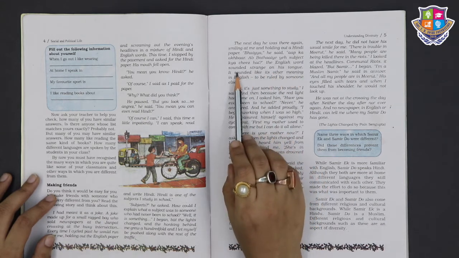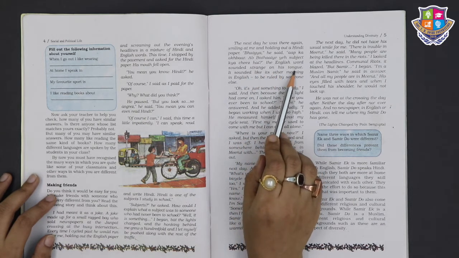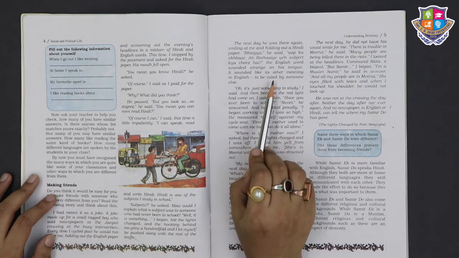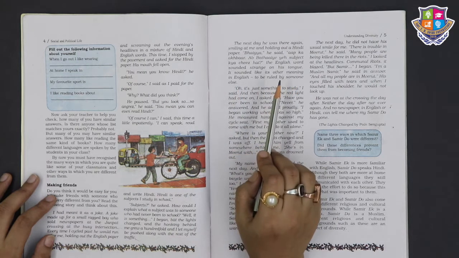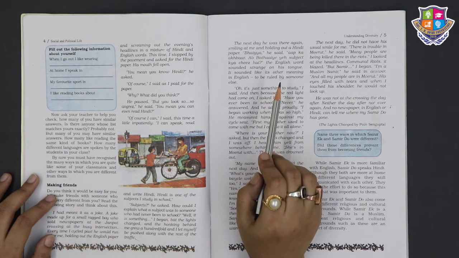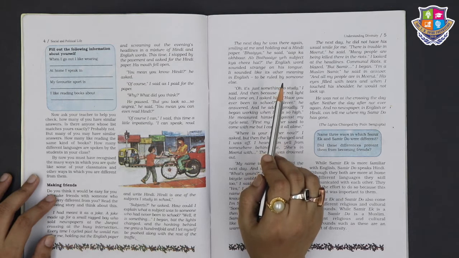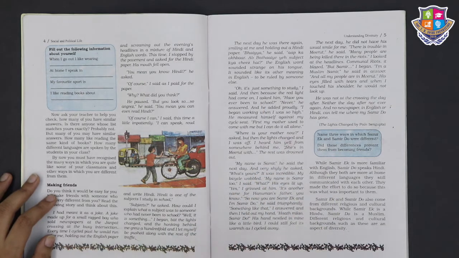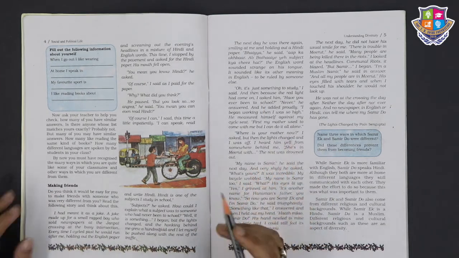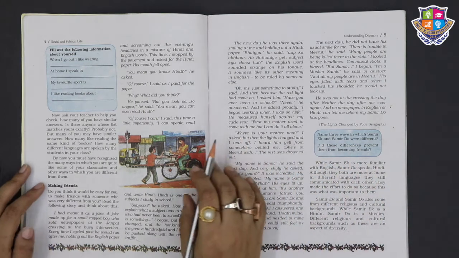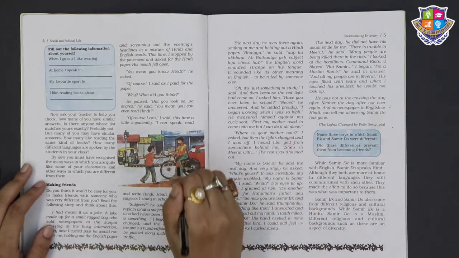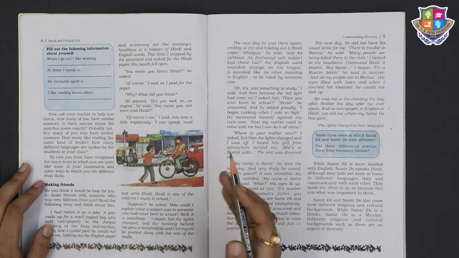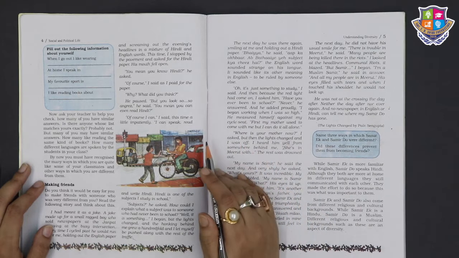The English word sounded strange on his tongue. It sounded like its other meaning in English, to be ruled by someone else. And we know very well that people who don't know how to read or write English pronounce it not properly. Their pronunciation is quite different. Likewise, this boy also sounded very different saying the English word.